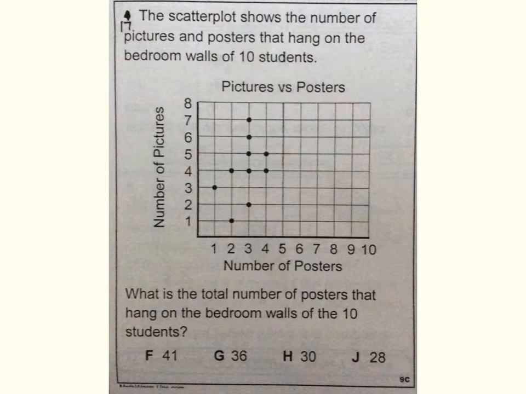Number 17. The scatter plot shows the number of pictures and posters that hang on the bedroom walls of 10 students. Pictures versus posters. What is the total number of posters that hang on the bedroom walls of the 10 students? If they're only asking for posters, you want to ensure and only go and look at this section.